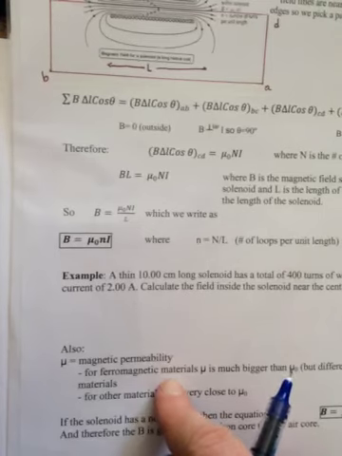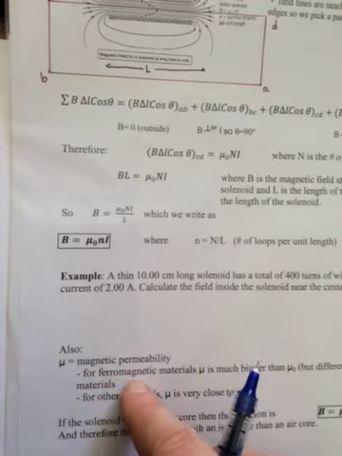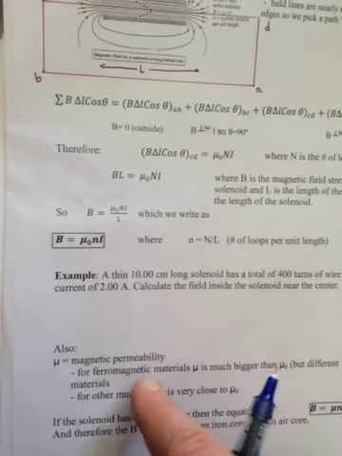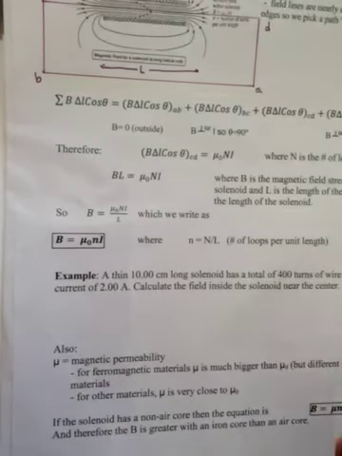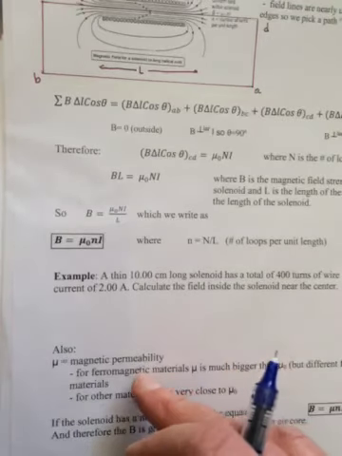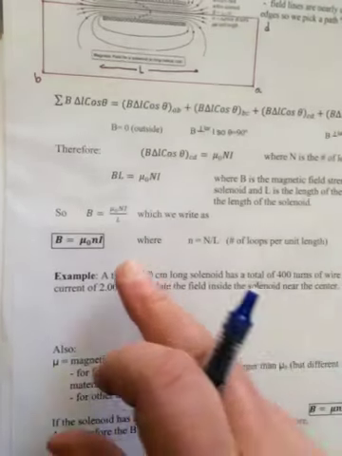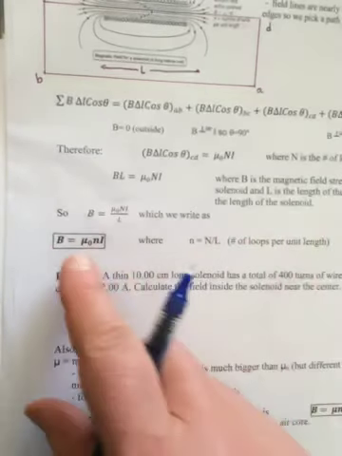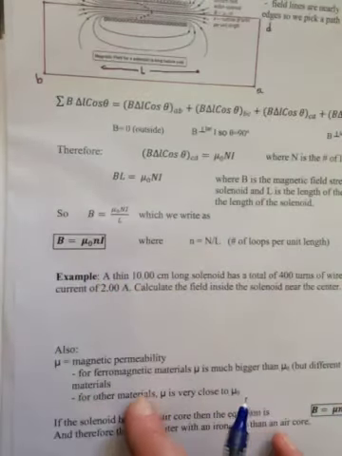If we put a ferromagnetic core in there, the mu for ferromagnetic materials is a lot bigger than mu O. It would be different for iron than for copper or whatever, but it's much bigger, which is what makes the magnetic field bigger, right? If the mu is bigger than mu O, then the B will be bigger than it would be if there was no core.